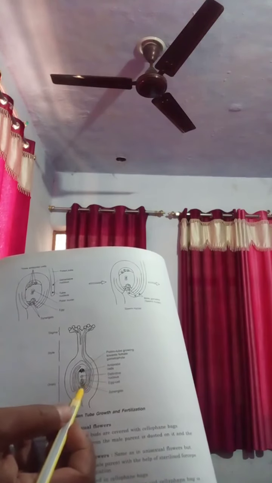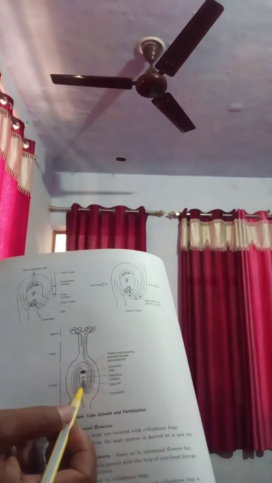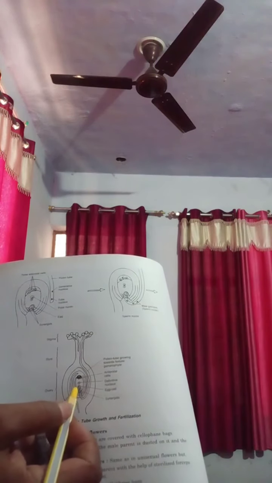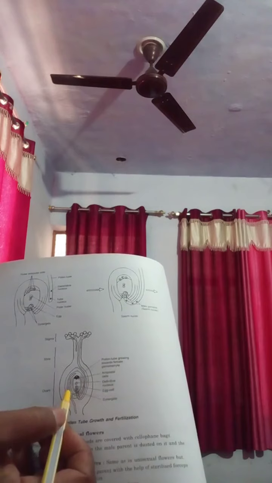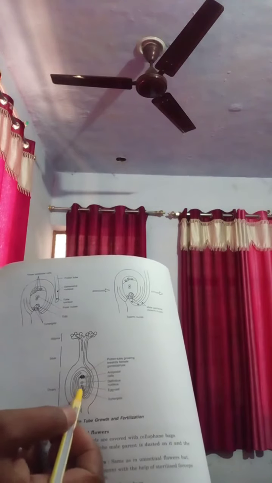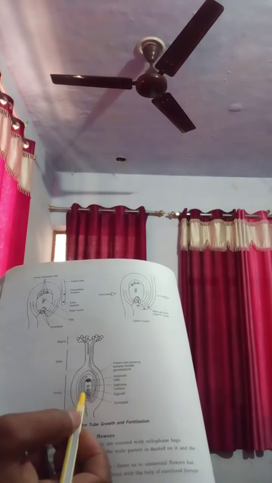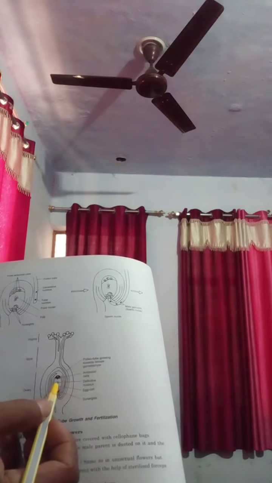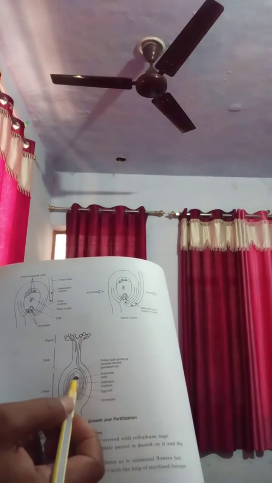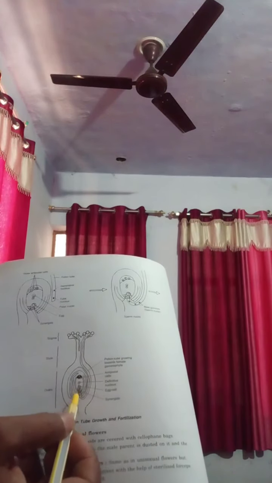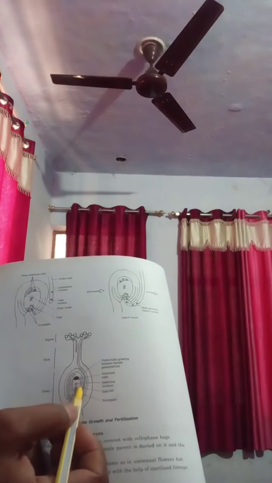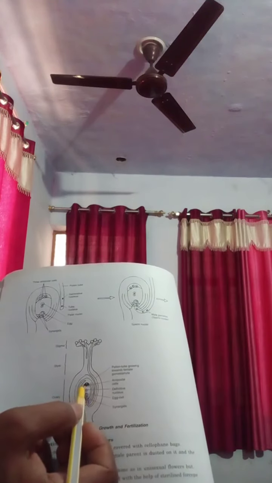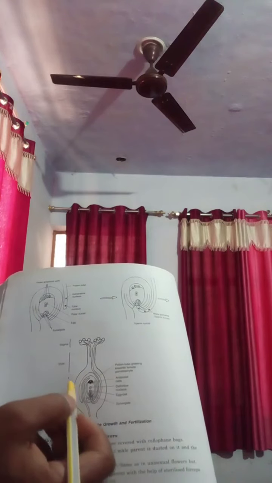One of the male gametes fuses with the egg and gives rise to the formation of zygote, which later on becomes the embryo. This is the first fertilization. Now the second male gamete fuses with the two nuclei, and this process is known as triple fusion. Since here again the male gamete is fusing with the two nuclei, this is the second fertilization.